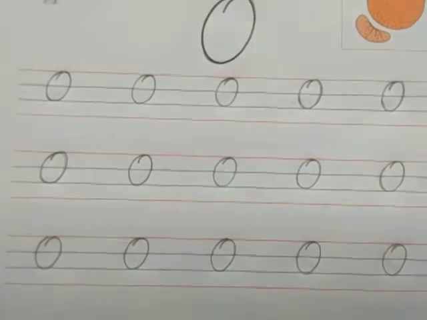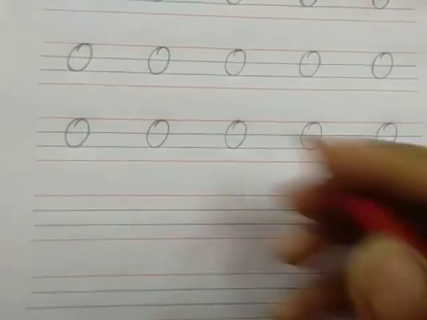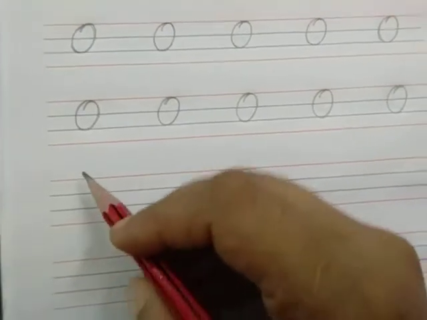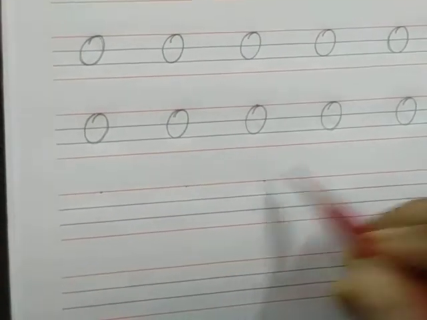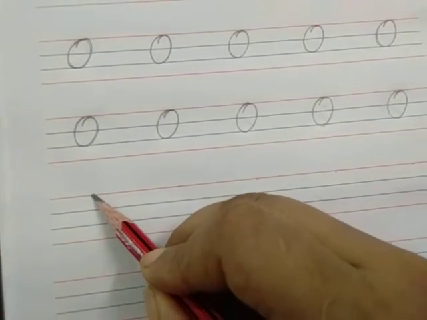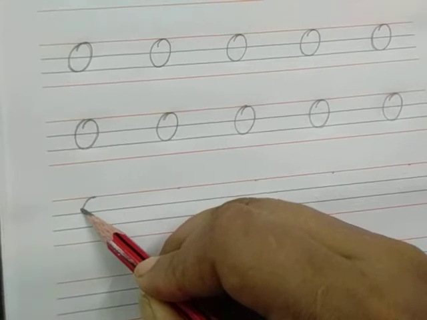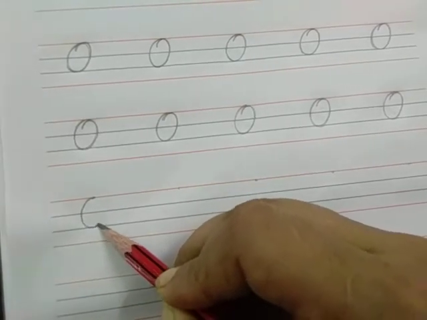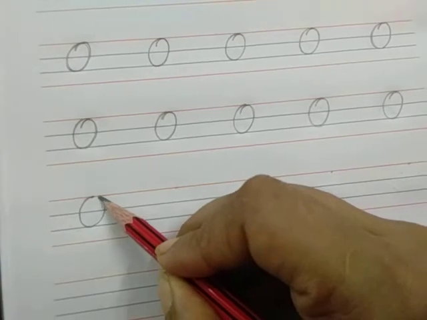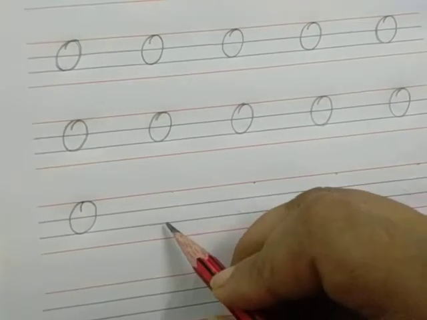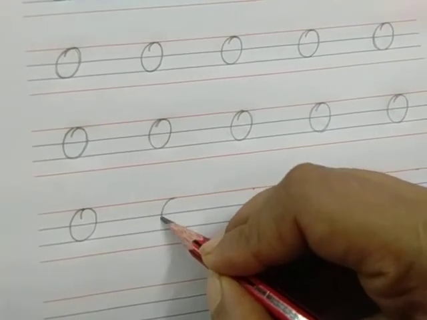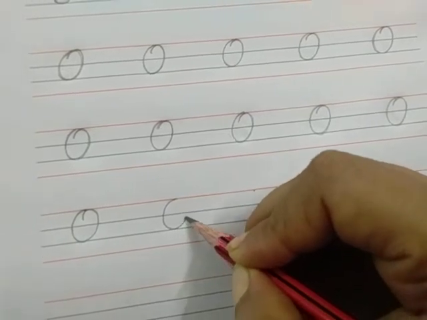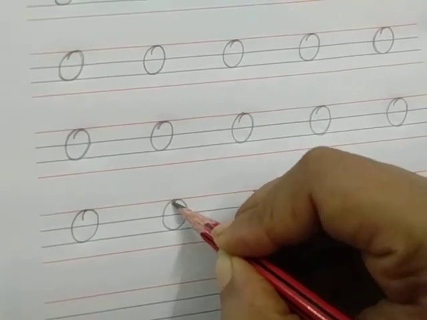After tracing all the letters, let us practice here in the given free space. It has to be started from this point. Okay. So, how you have to go? You have to come with a curve, and then you have to go up, reaching the same point. You have to come a little inside. This is capital letter O. From this point, curve, go up, touch the same point, come a little inside.